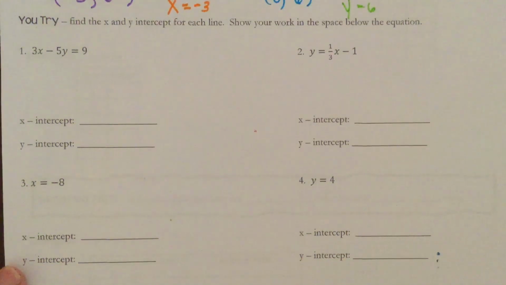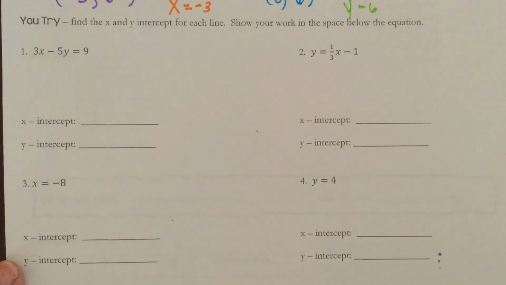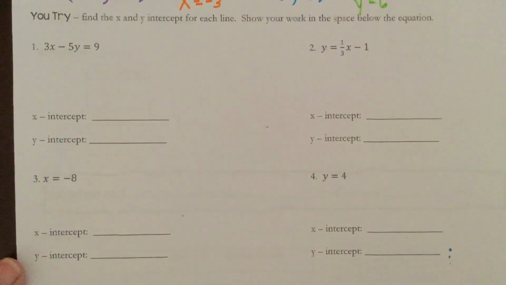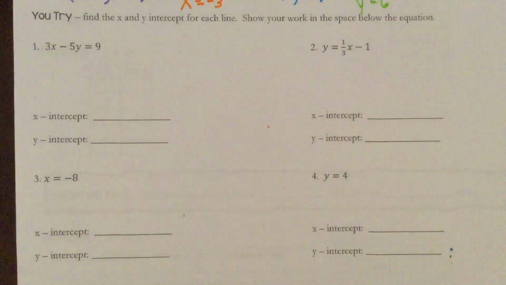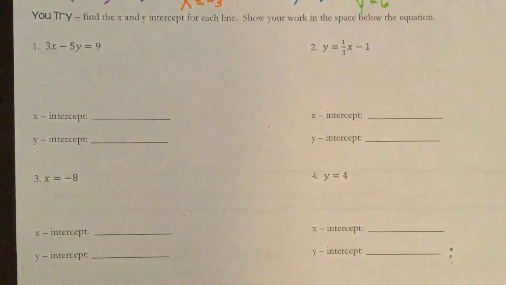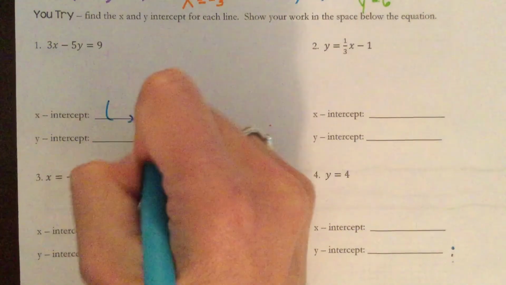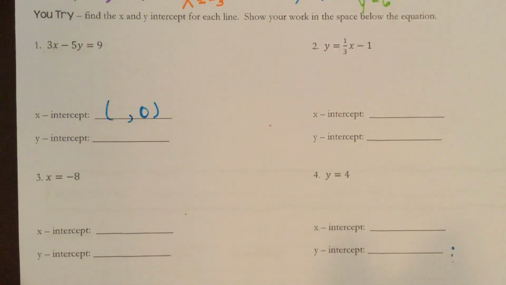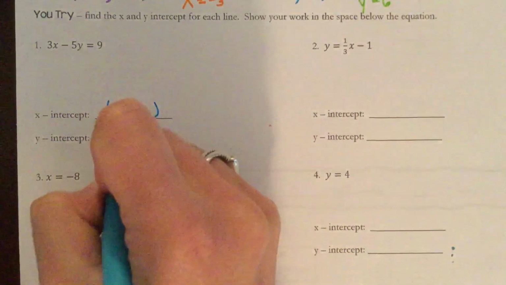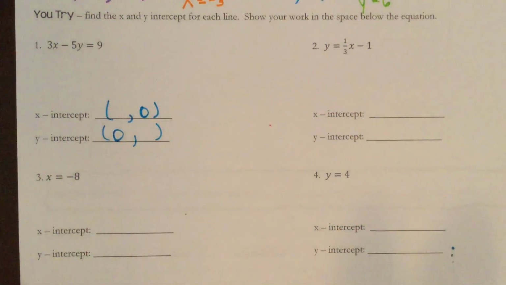Let's go ahead and look at 1 and 3 together. I'll leave you 2 and 4 to do on your own. In number 1, in order to find our x-intercept, remember the other guy has to be 0. So y has to be 0. When I want to find the y-intercept, the x value has to be 0. Right? So we'll just plug in.